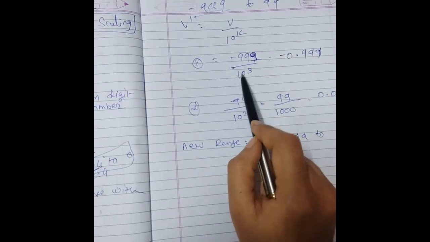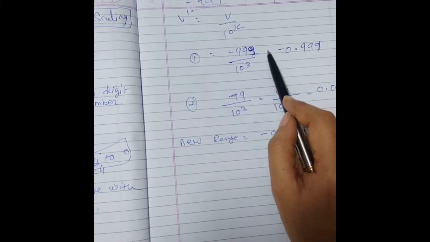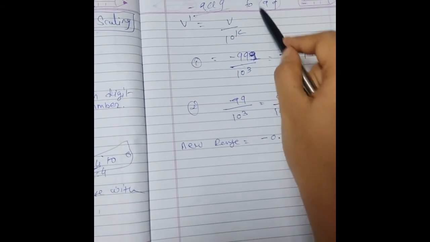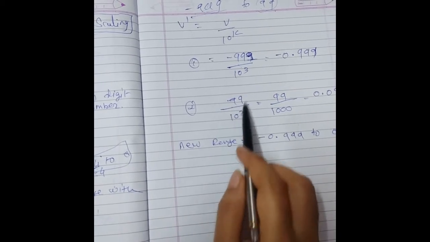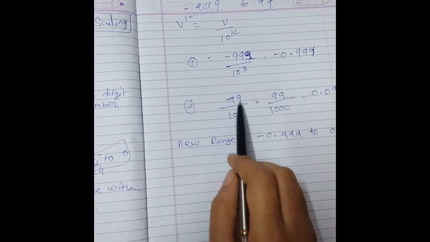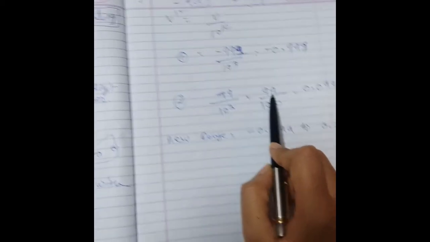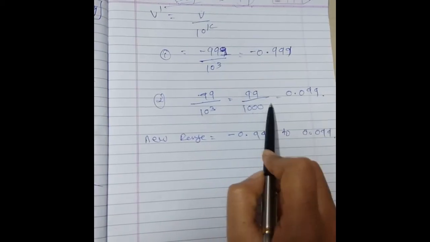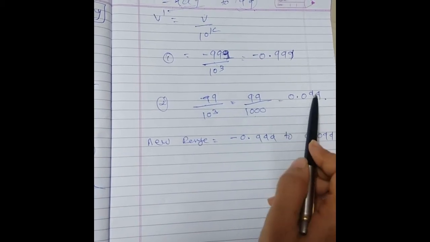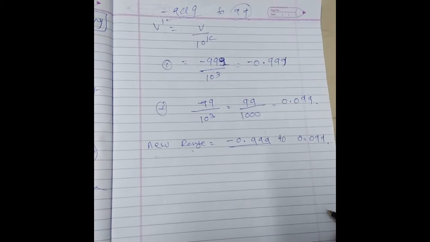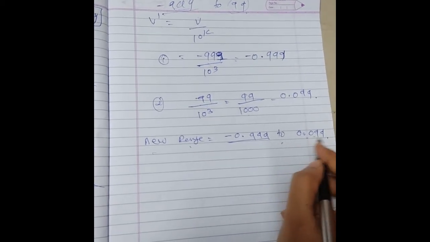Here k equals 3, so 10 raised to 3, which gives minus 0.999. Our second value is 99, so it becomes 99 divided by 10 raised to 3, which is 99 divided by 1000, so the value becomes 0.099. Our new range becomes minus 0.999 to 0.099.